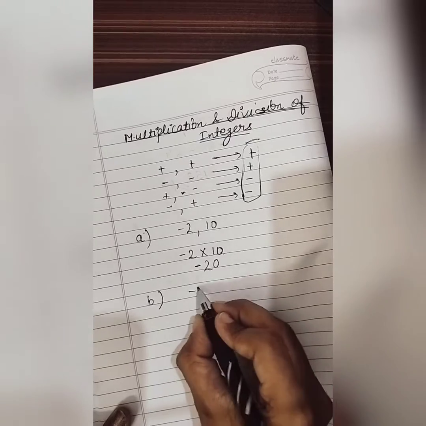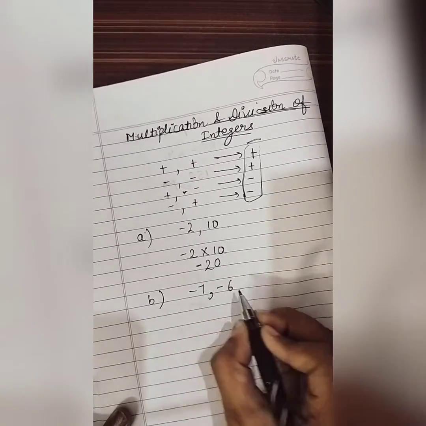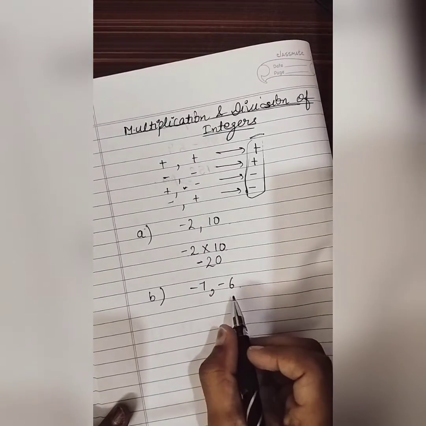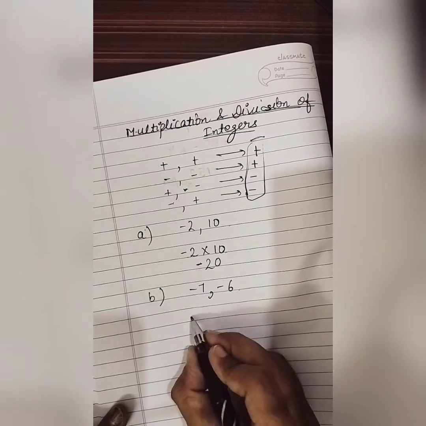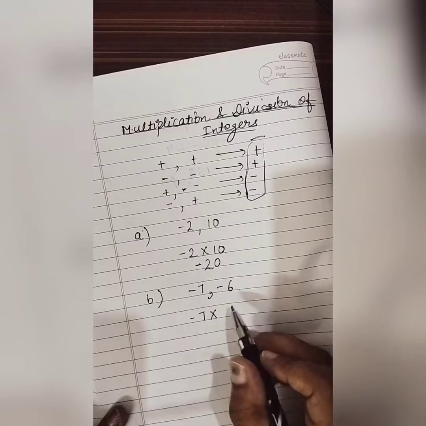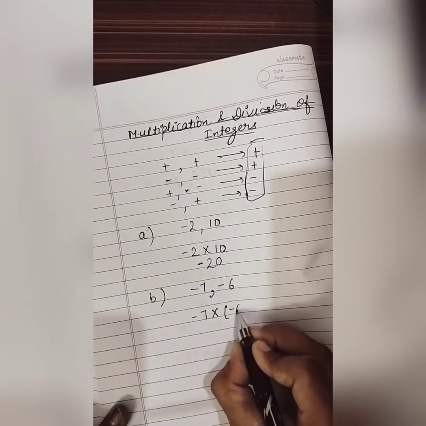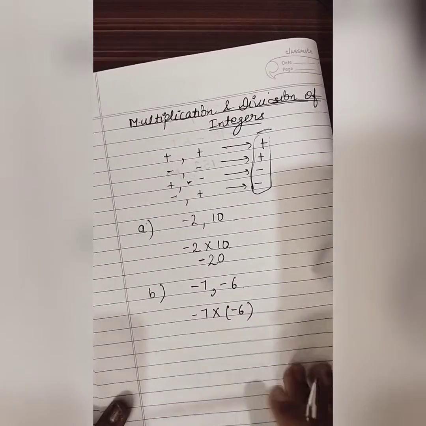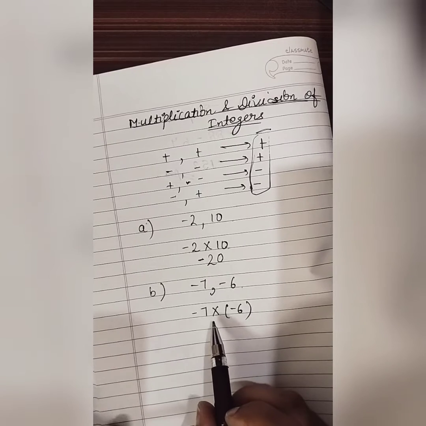One more example. For example, -7 and -6. We have to multiply these two integers, -7 and -6. First, we need to put multiply sign, and second number is in negative, so we have to keep that number in bracket. Now, first look at the sign.